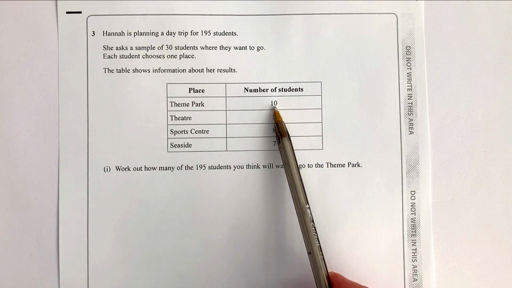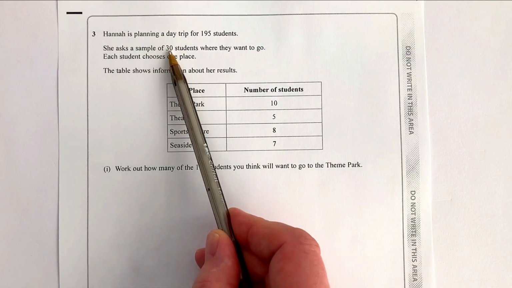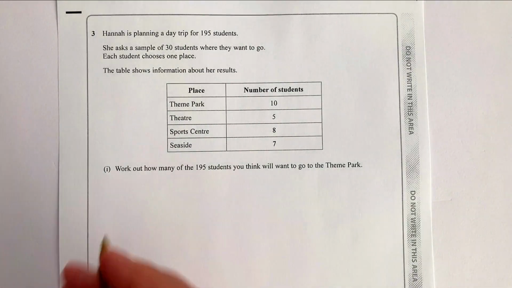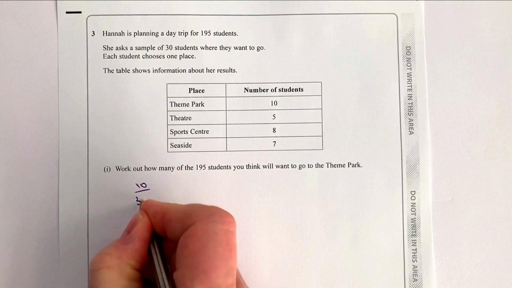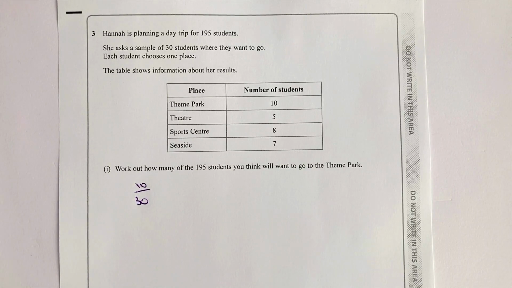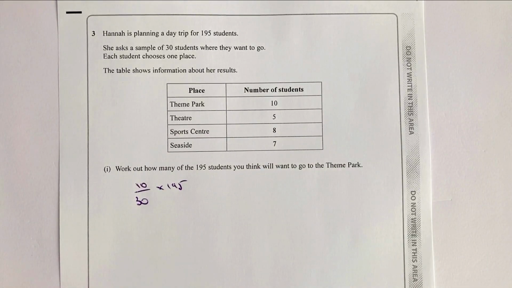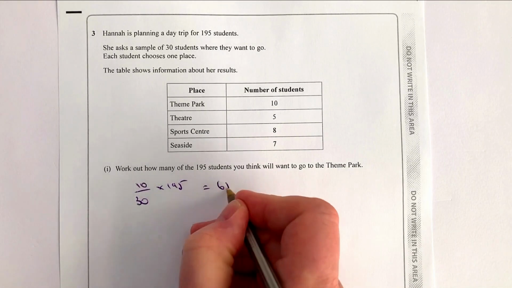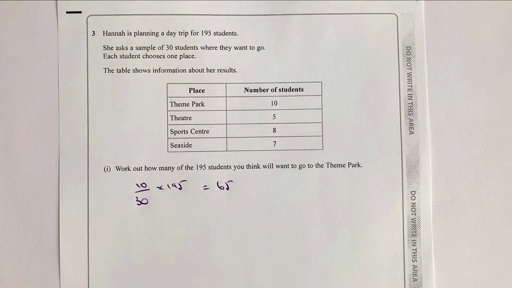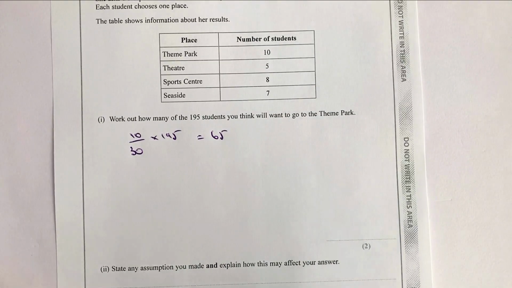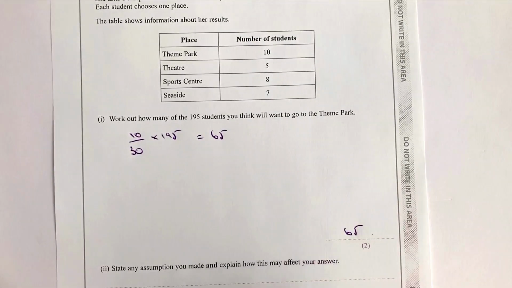Well, the sample is 10 out of a group of 30. So 10 out of 30 wanted to go to the theme park. Therefore, of the 195 students that are available for the trip, we think that's going to be 65 students. So the answer to this first question is 65 students.